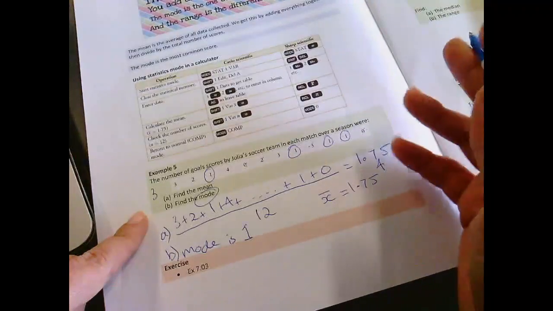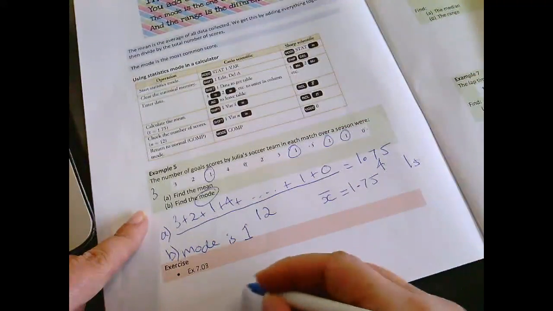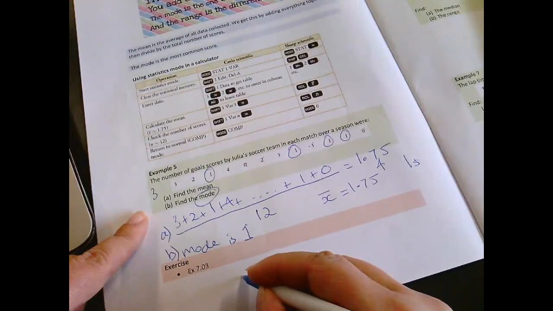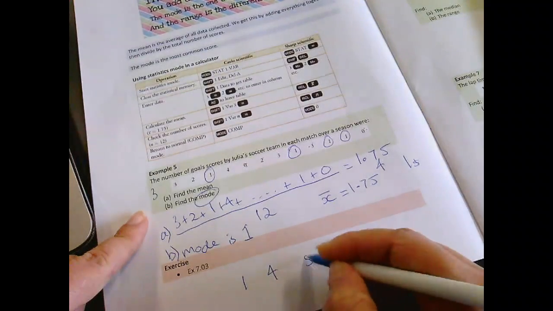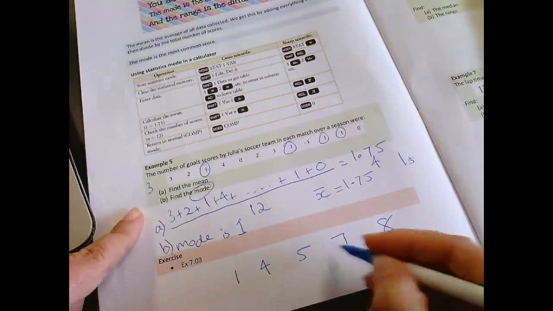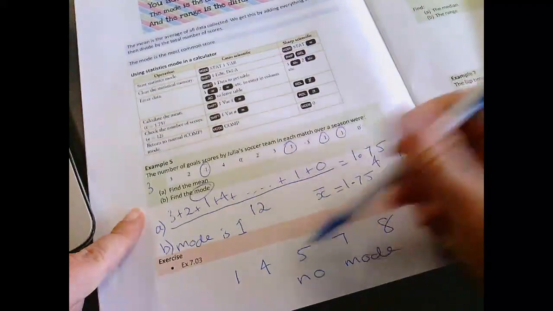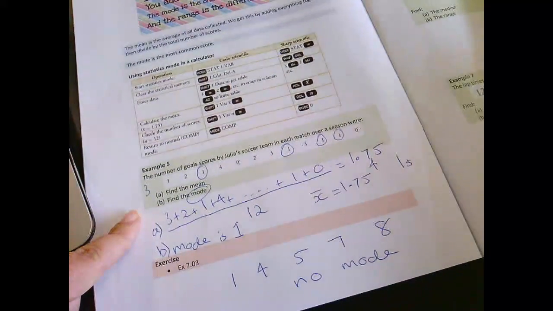If there was one of every single number, so say for example I had a data set like 1, 4, 5, 7, 8, we would say that data set has no mode. So there's no mode in that one there.